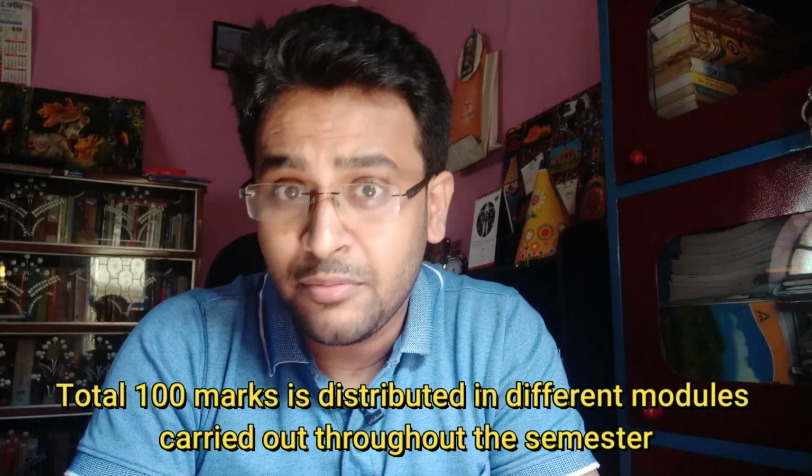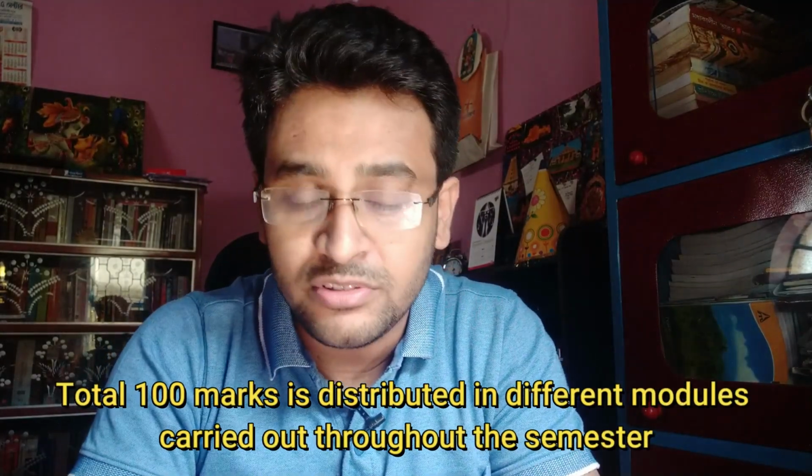Here the total 100 marks will be distributed among different modules which will be carried out throughout the year, and different weightage will be given to different modules as per the subject requirement. Like in a typical subject, there can be one or two mid-sem exams, and there will be one final exam, that is the final semester exam. There can be a couple of assignments, which can be both theoretical and programming assignments.